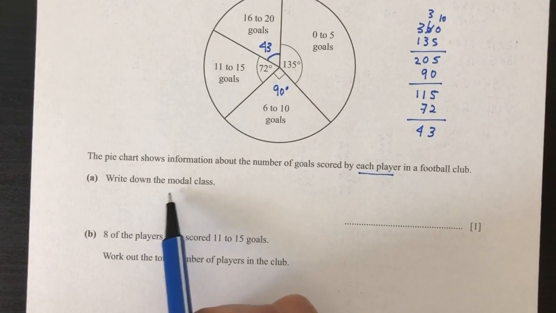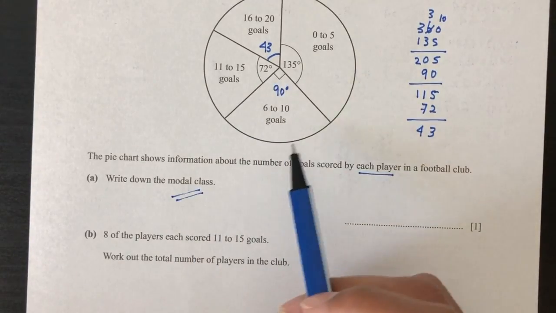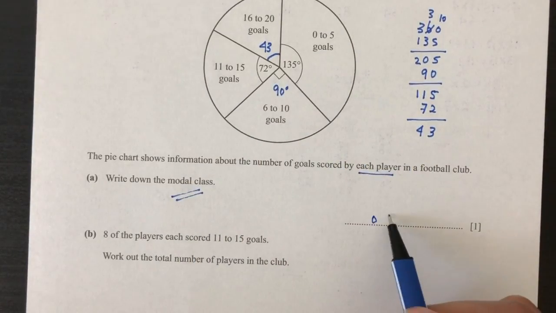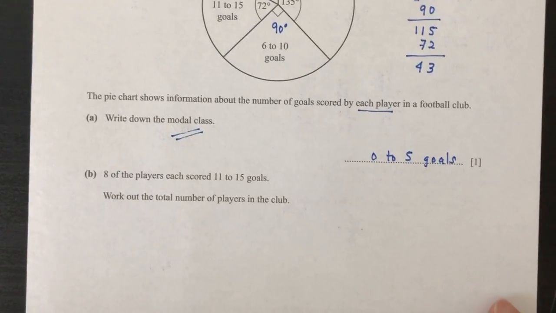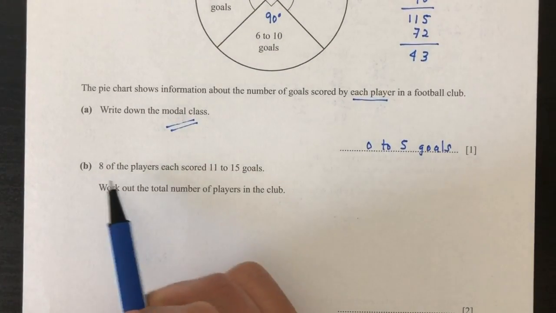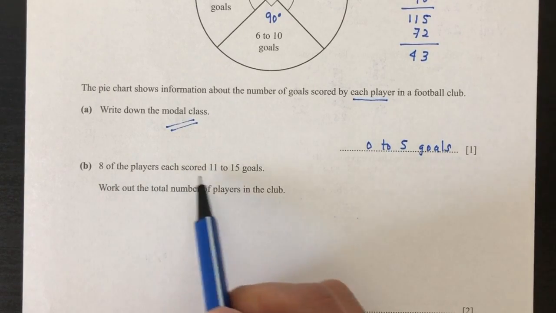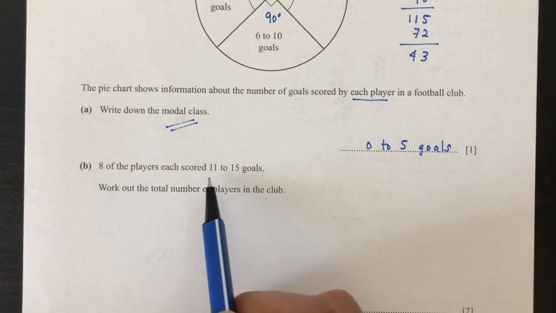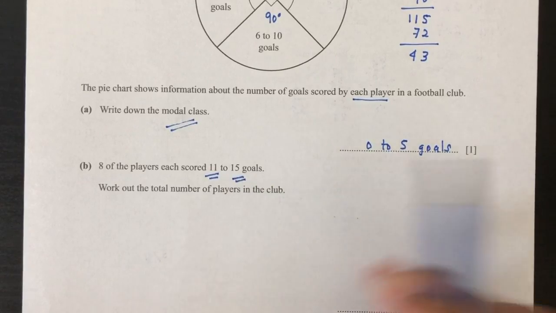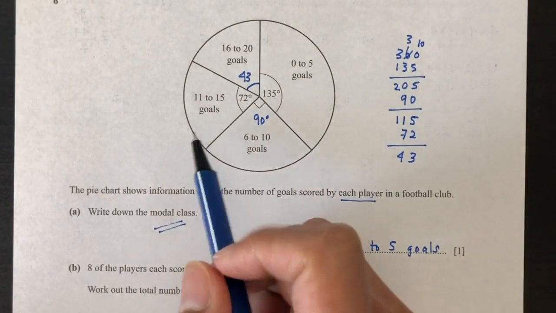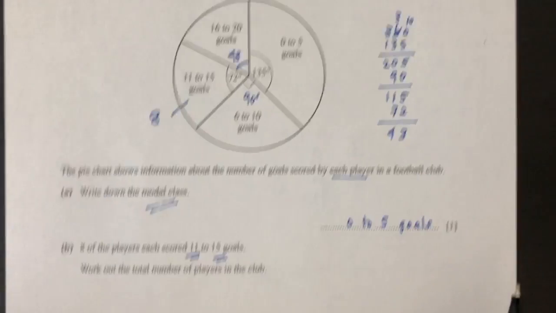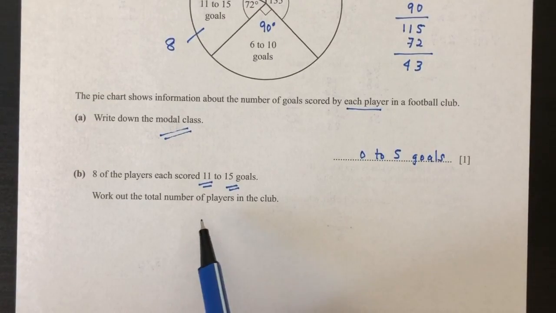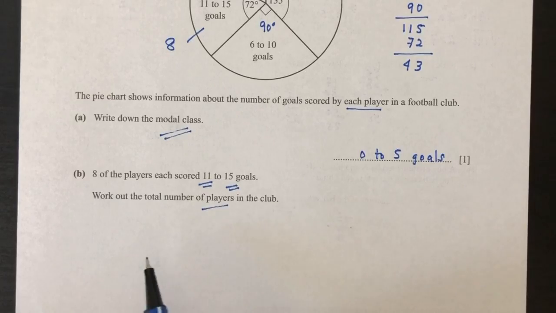Now question part 1. Write down the model class. The model class has the most frequency. Basically the biggest angle. That will be 0 to 5 goals. Now for part B, it says 8 of the players scored 11 to 15 goals. So 11 to 15 is this, so basically that is 8 players. 72 degrees is 8 players. Work out the total number of players in the club.